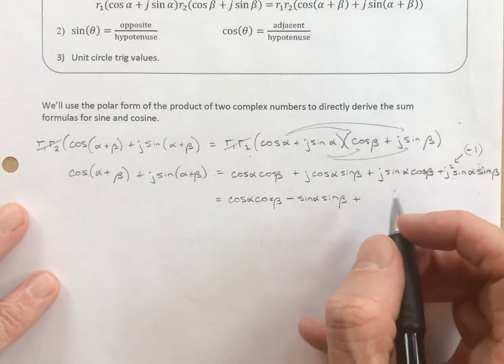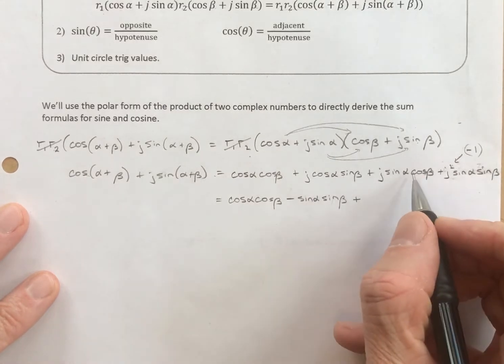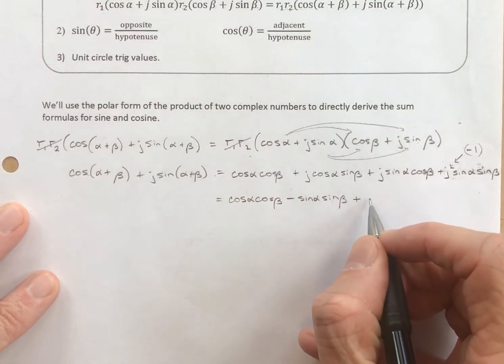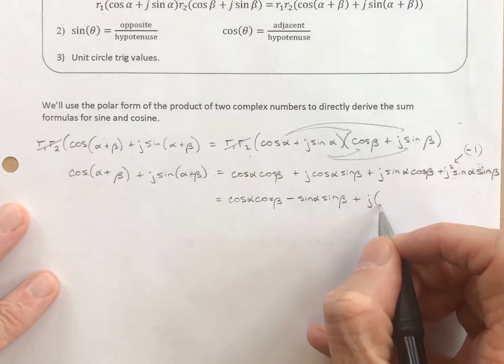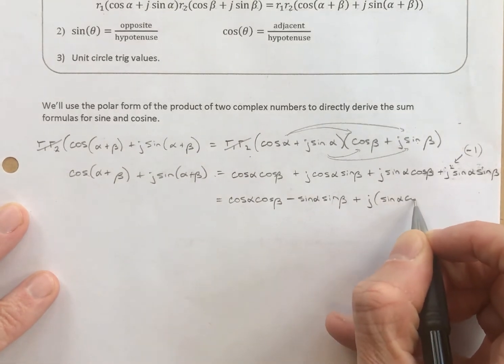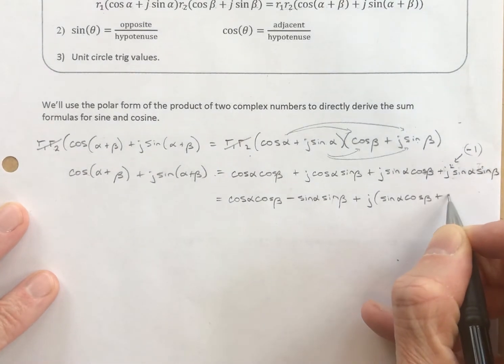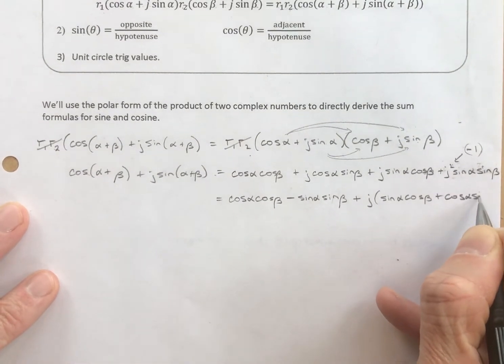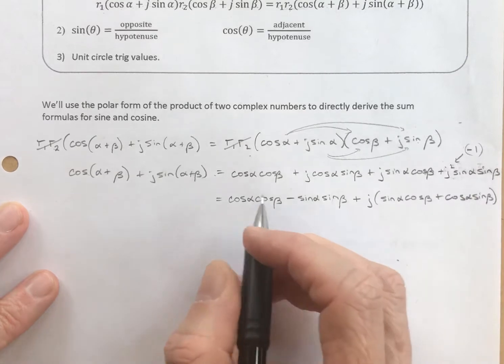Okay, plus, I'm going to combine these two terms here. And this is j times the sine alpha cosine beta plus cosine alpha sine beta.